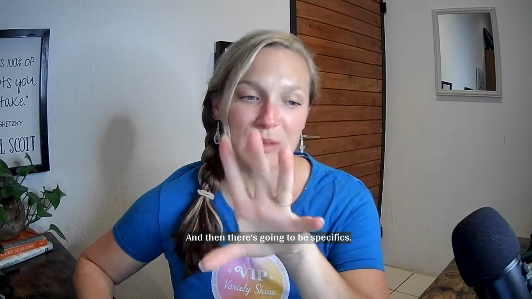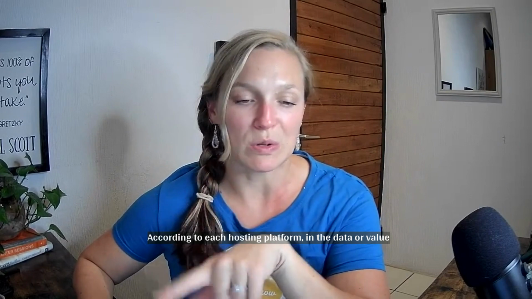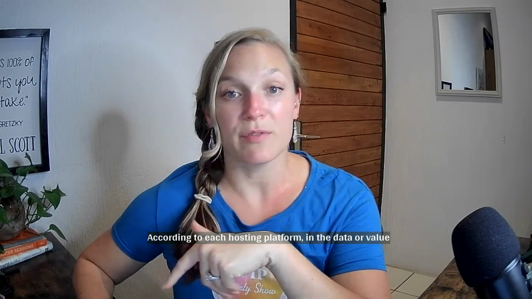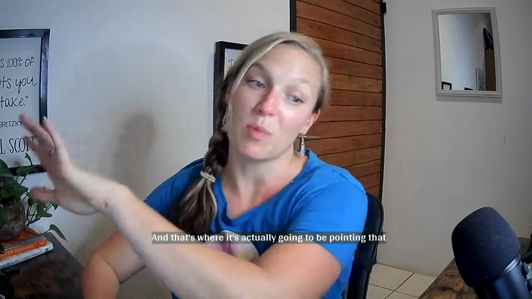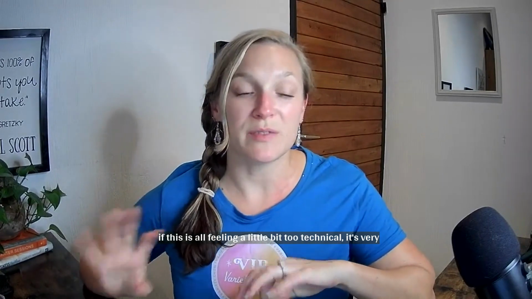And then there's going to be specifics according to each hosting platform. In the data or value field, you just need to actually enter ssl.dubsado.com. And that's where it's actually going to be pointing that record to so that it actually connects up with Dubsado. Now, if this is all feeling a little bit too technical, it's very likely that your platform will actually help you to run through these steps if you just tell them what you're trying to do.